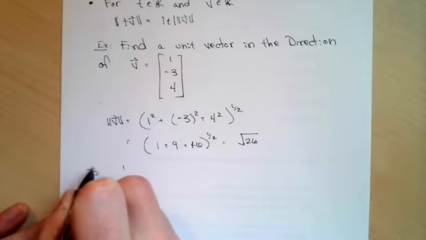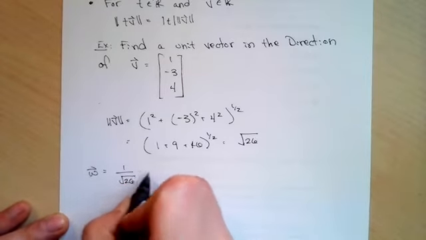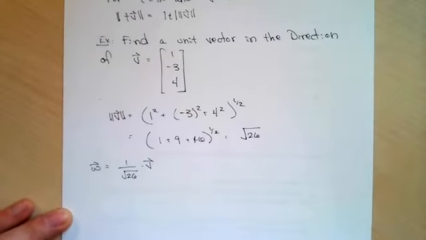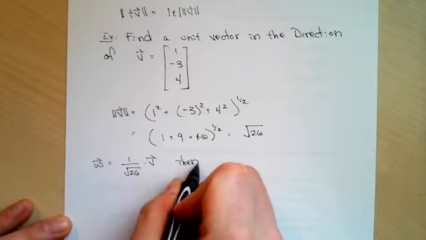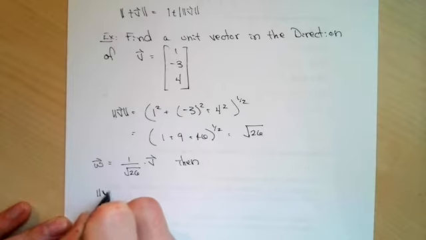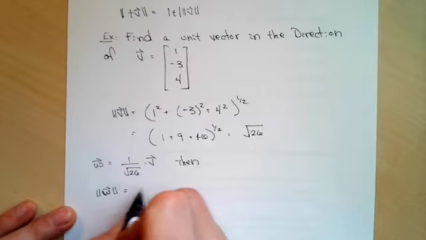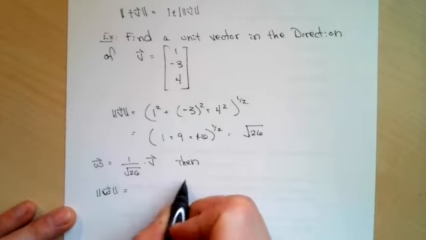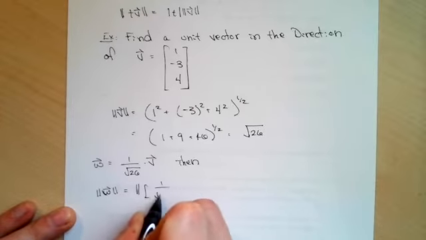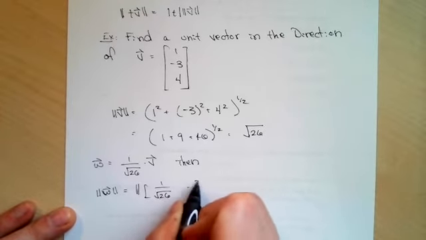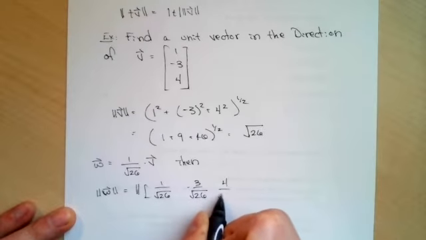So let's define W equal to 1 over the square root of 26 times V. Then the norm of W is going to be the norm of 1 over square root of 26, -3 over square root of 26, and 4 over square root of 26.